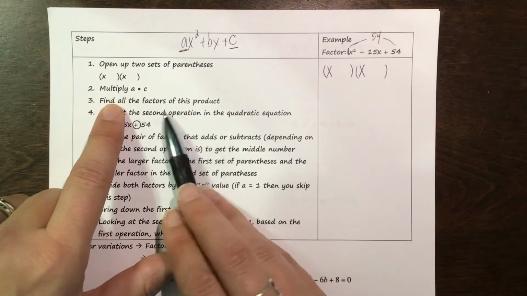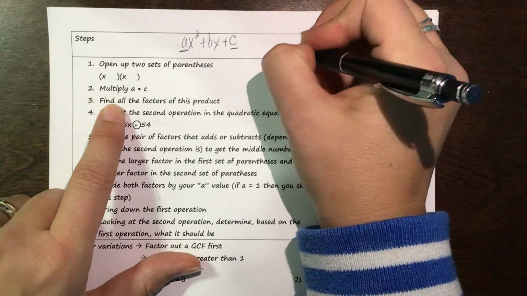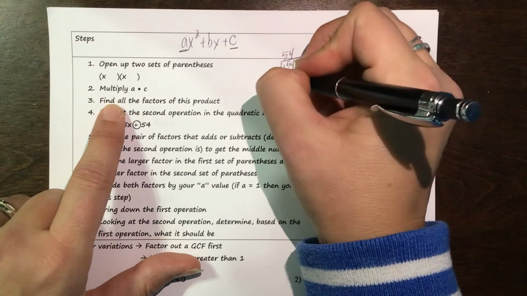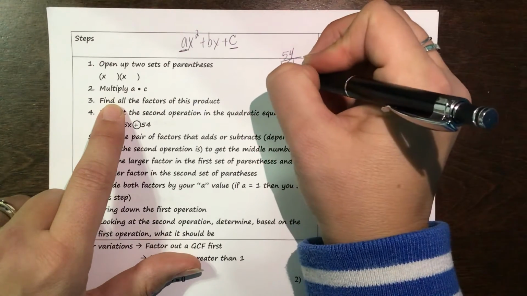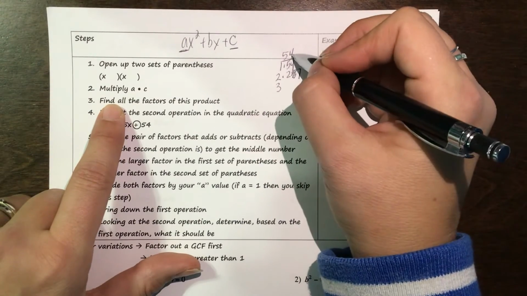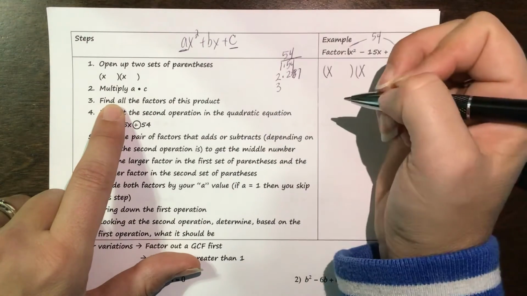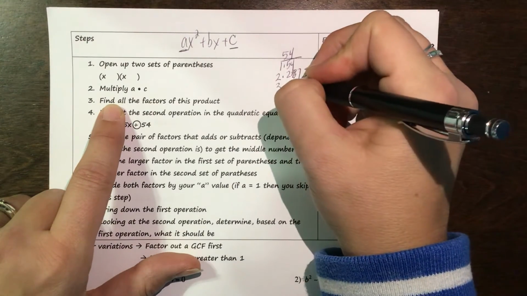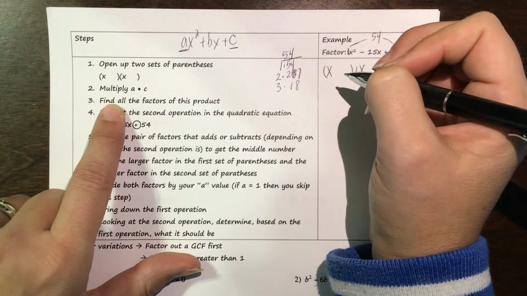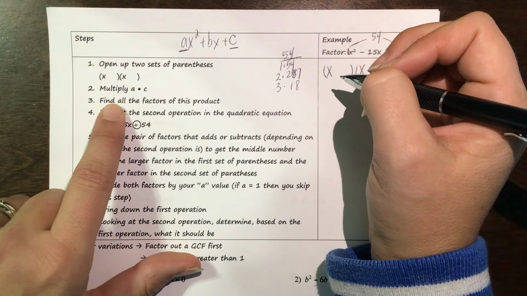Find all of the factors of this product. This is where we're finding factors of 54. I'm going to write 54. I'm going to go through 1 times 54, 2 times 27, 3 times 18, since 3 can divide evenly into 54. 4 doesn't go into it. 5 doesn't. 6 doesn't.